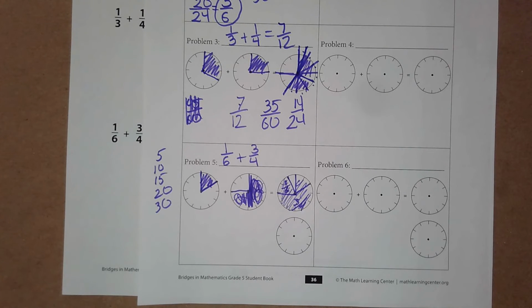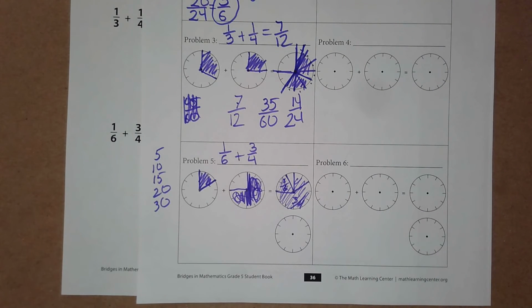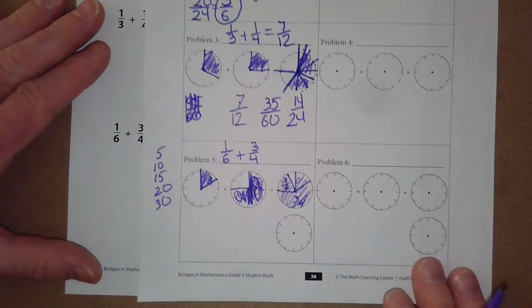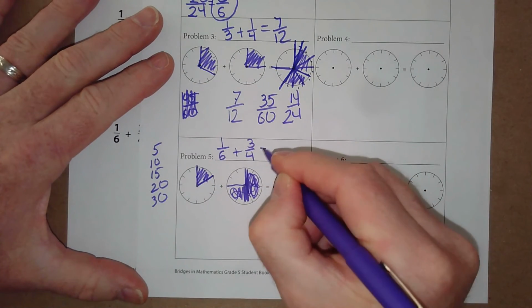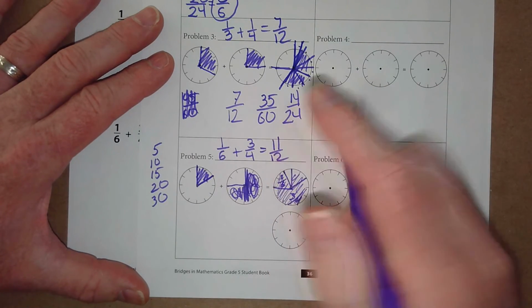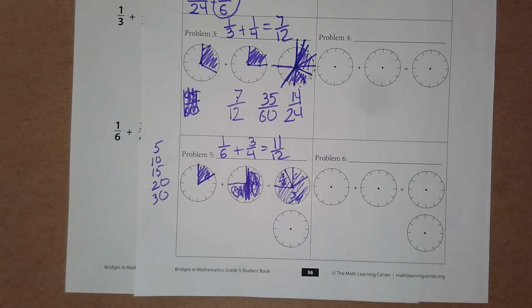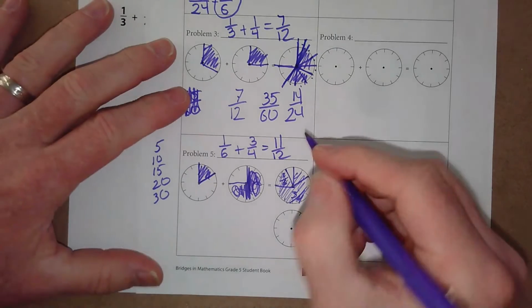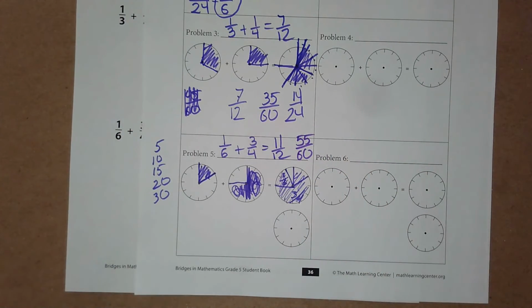Very good. So if we add that together now, what's our answer? We know it's a clock, so it's going to be pretty simple. Cole? 11 twelfths. That's the simplest answer to get, because we know the clock's into 12 parts. There's one empty one, so that'd be 11 twelfths. That's the simplest way to do it. Could it be anything else, Cole? 55 sixtieths, because we got 55 minutes out of 60 minutes. Very good.